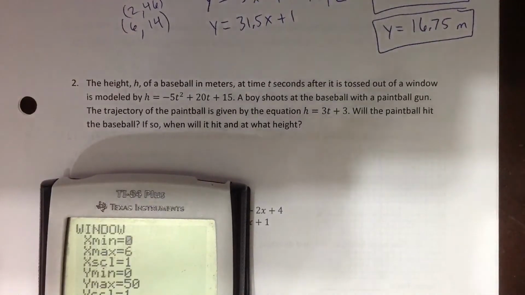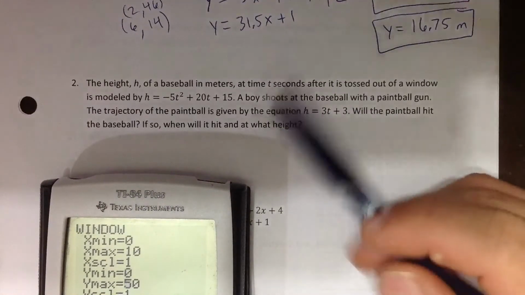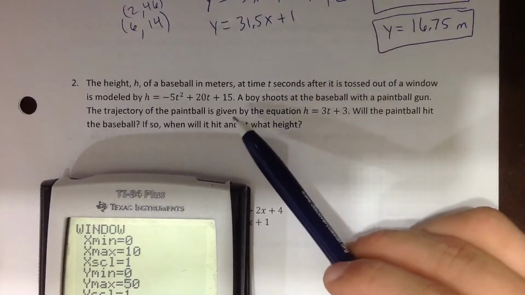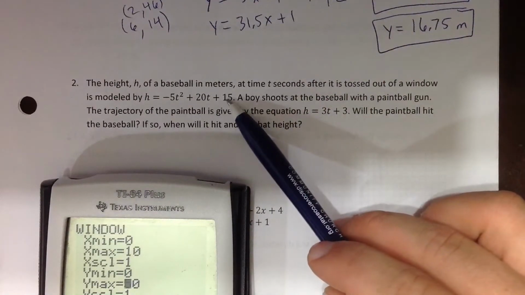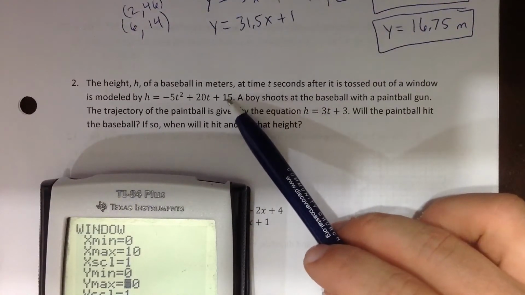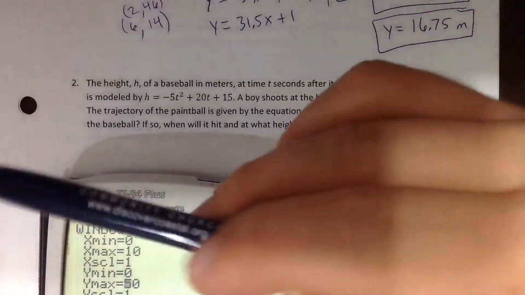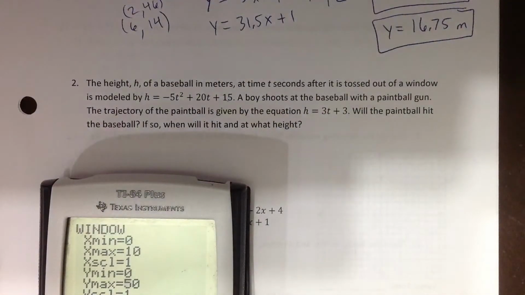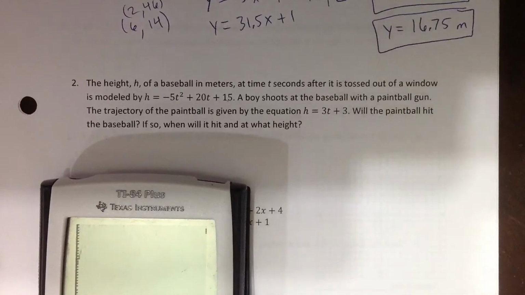On this one, I'm going to make a guesstimate on my window. My X min, again, I don't need any negative time. X max, let's change it to 10 and see what that does. Y min, I don't need below the ground. And I don't know a highest point. I know that the window is 15 meters above and it's being tossed upwards, and so I'll change it to 30 and we'll see what we can see.